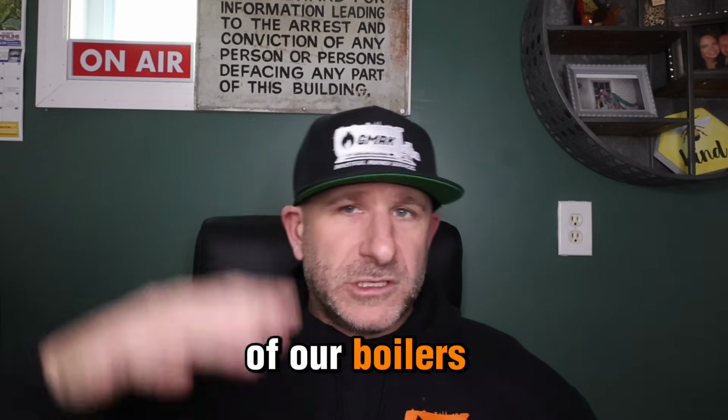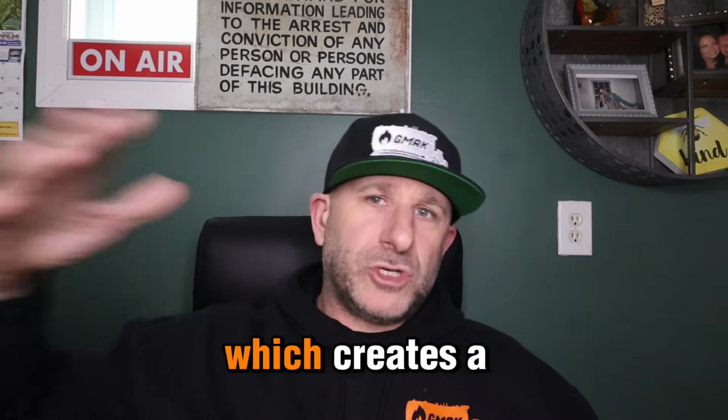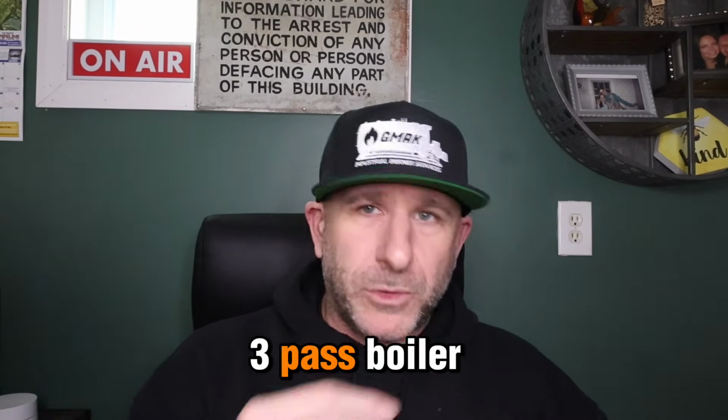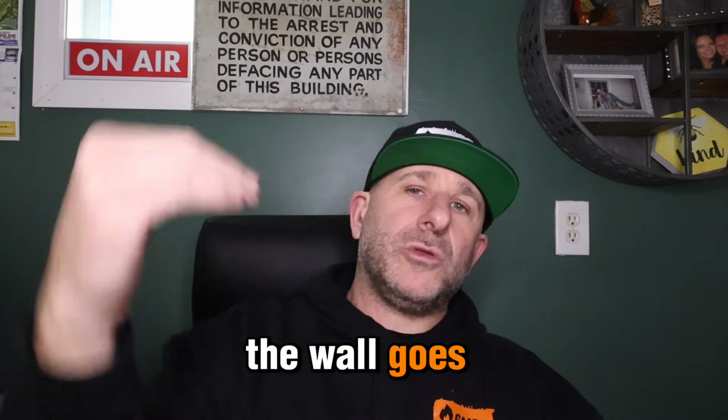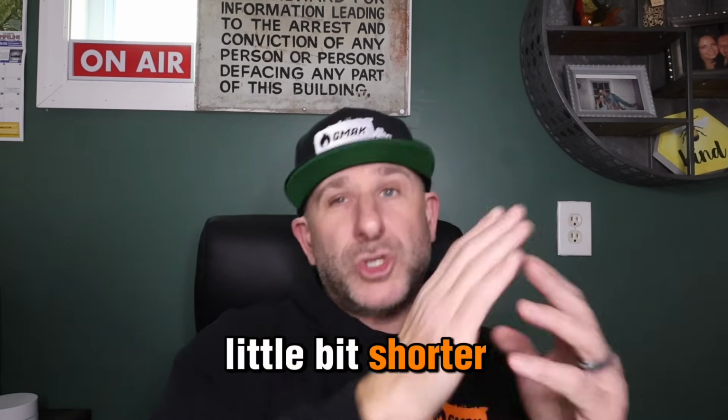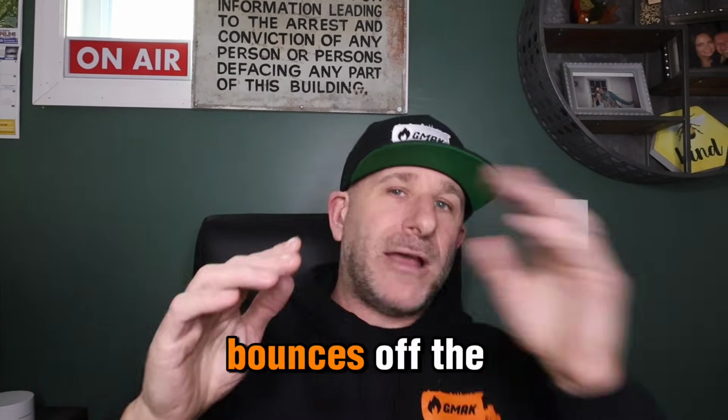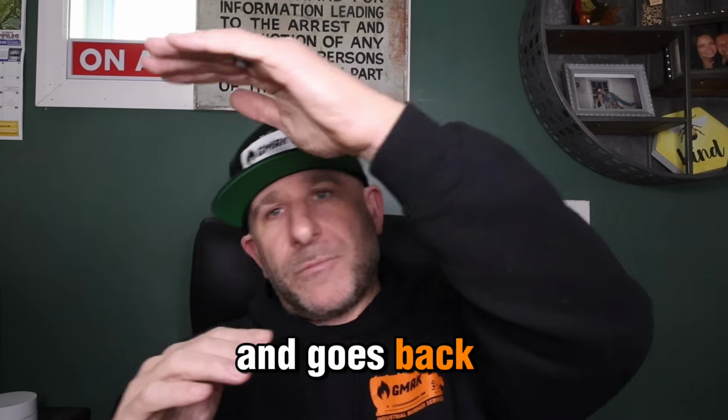A lot of our boilers have the stack on the back side of the boiler, which creates what's called a 3-pass boiler. The flame goes in the chamber, bounces off the back wall, goes through the bottom set of tubes, which are a little bit shorter than the top tubes, and then bounces off the front wall of the boiler and goes back up through the top tubes.